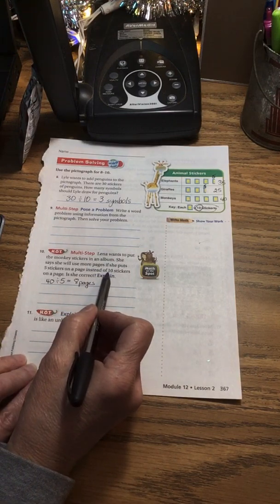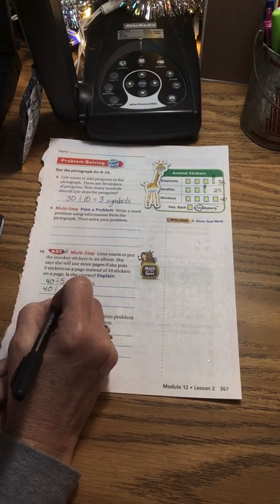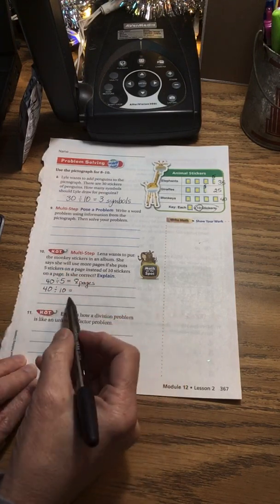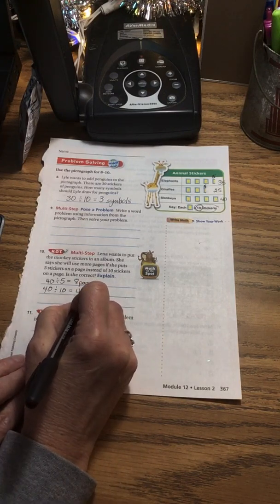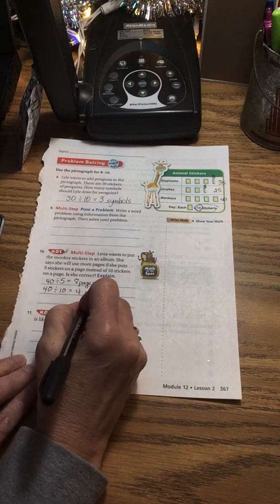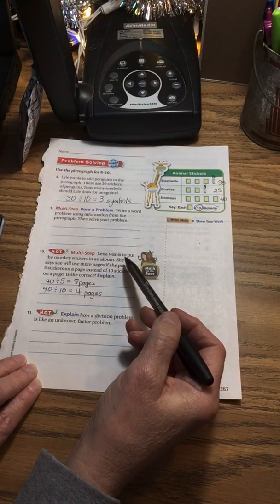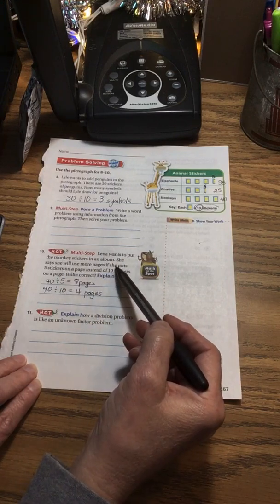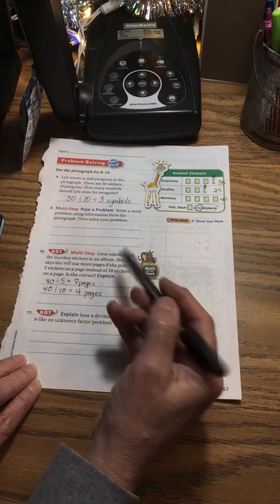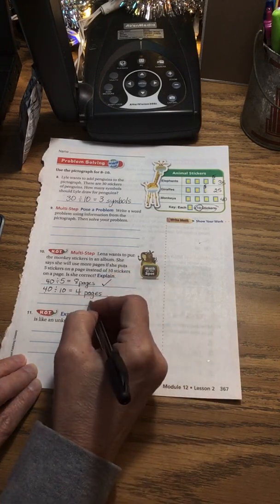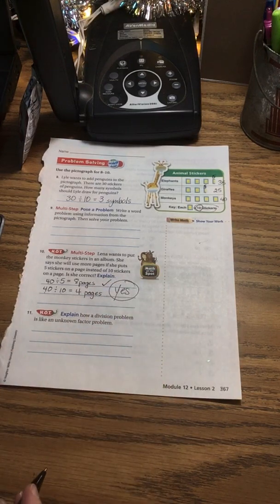How many would she use if she put 10 stickers on a page? So you would go 40 divided by 10. 10 on a page gives you what? 40 divided by 10 equals what? 4. So if she put 10 on a page, she would use 4 pages. So was she correct when she says she will use more pages if she puts 5 stickers on a page than 10 stickers? Yes, because 8 is more than 4. So she is correct. Yes.